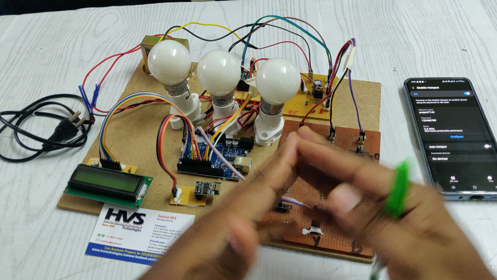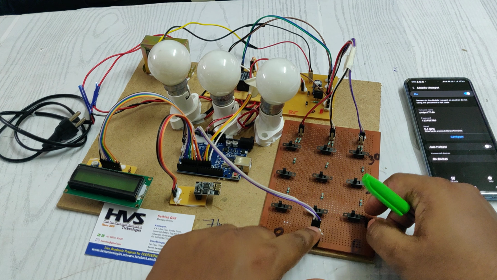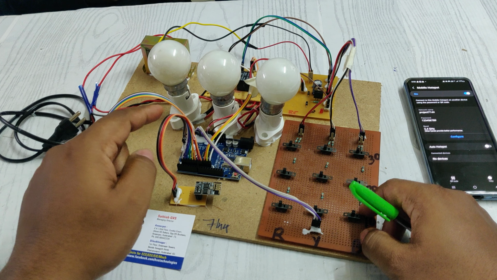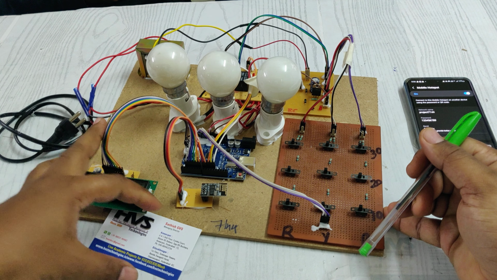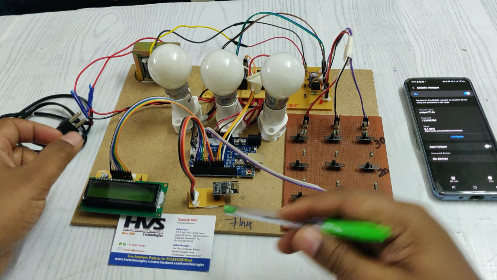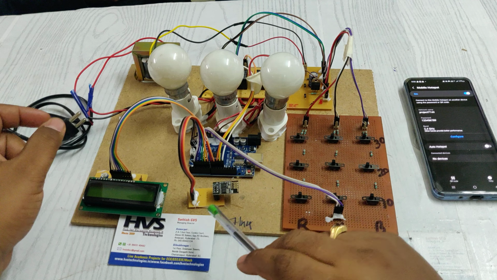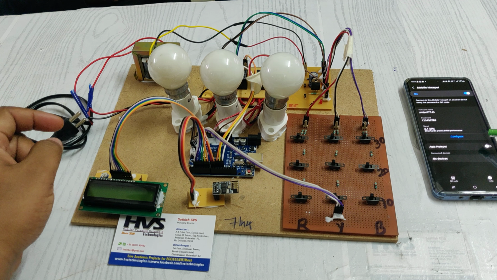Whenever a line to line fault occurs, the voltage will drop in the respective sections. We have interfaced the A0, A1, A2 pins, and these are the main inputs to the system. From there the data will be displayed on the LCD continuously about the status, and the same data will be sent to the mobile phone through this ESP8266 Wi-Fi module. In our mobile phone application we can access the data.